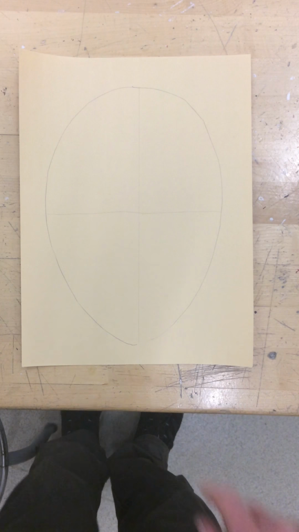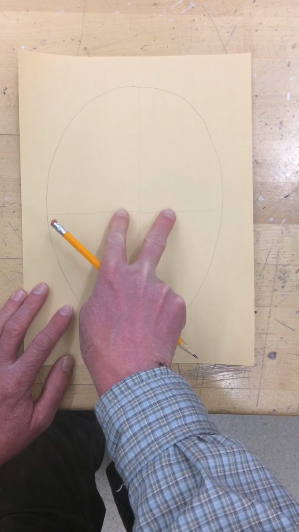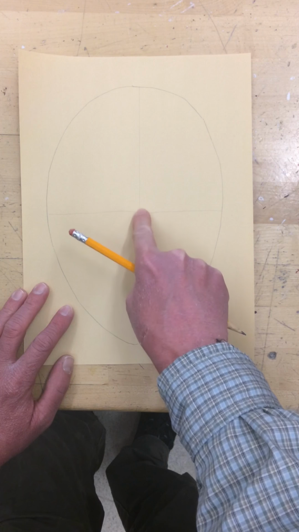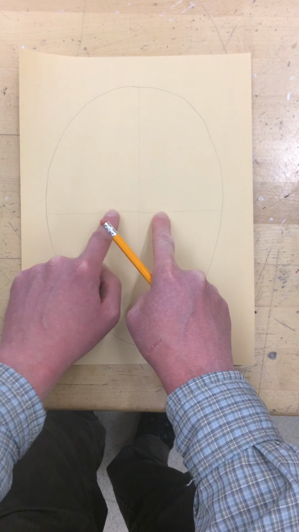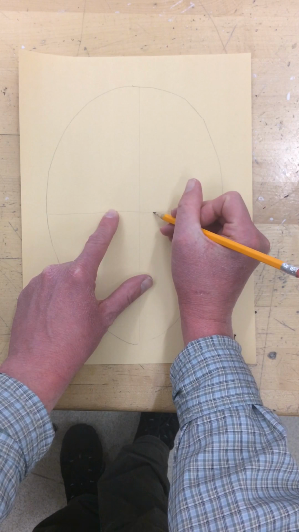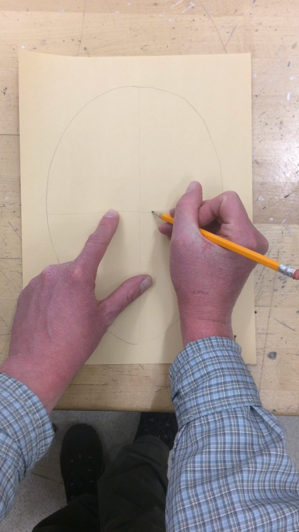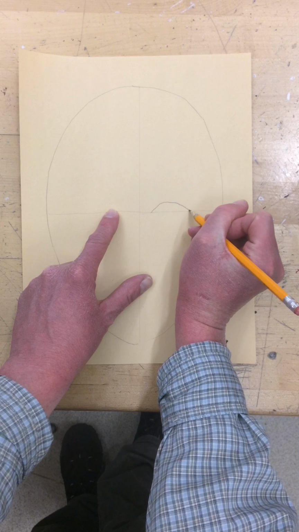Now, when it comes to your eyes, we're going to place one on either side. I got that symmetrical crisscross right there. Spot for an eye, right in the middle of the head. Okay, so for an eye, I'll typically do kind of a curved line for the upper eyelid.